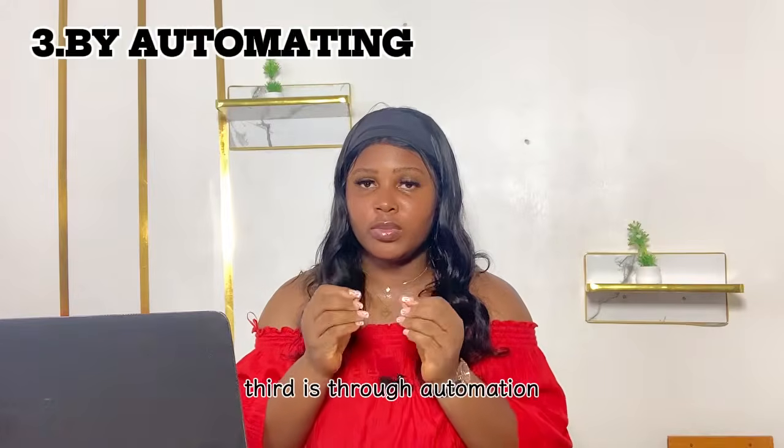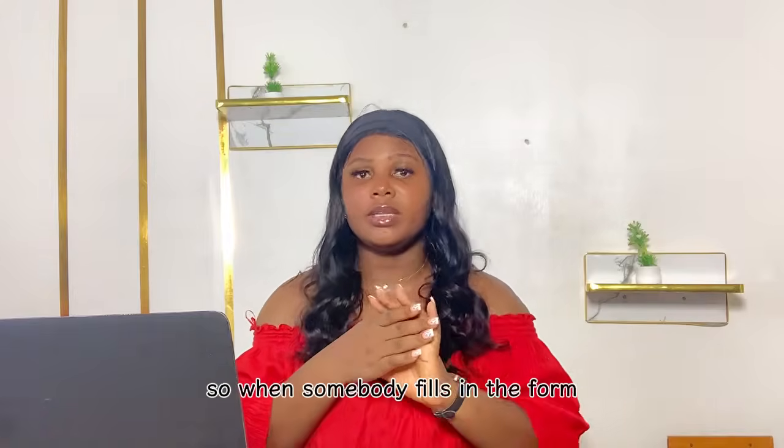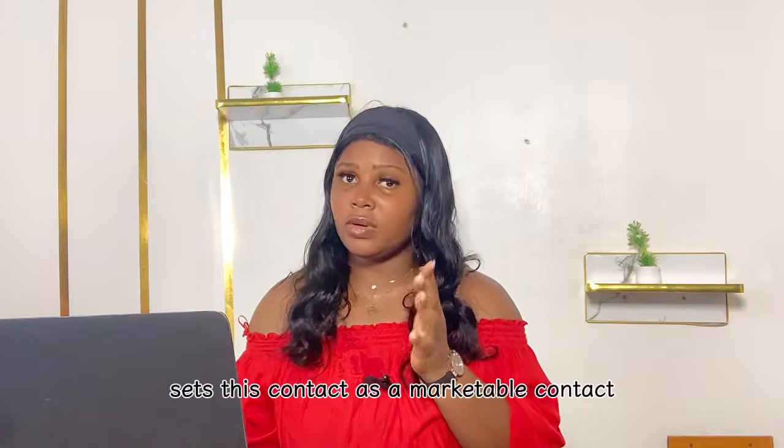Third is through automation. Let's say a lead form was created or sent out. So when somebody fills in the form, HubSpot automatically sets this contact as a marketable contact for you.